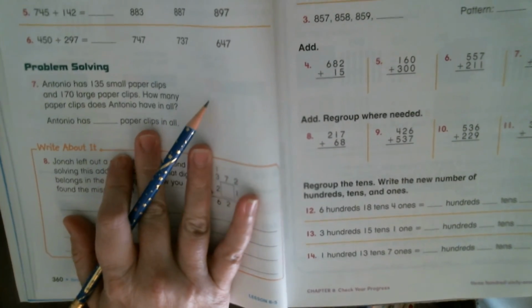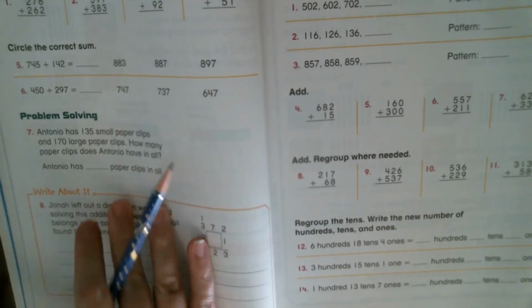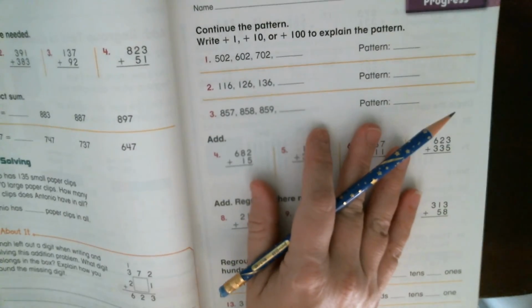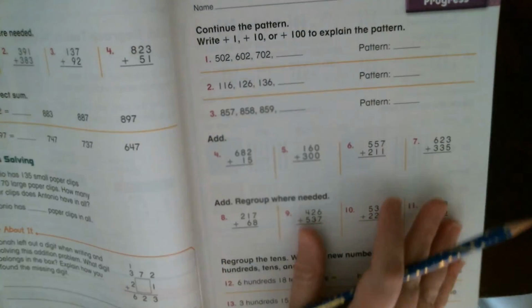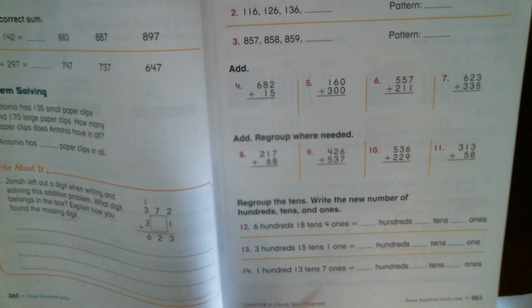Guys, it's really important that your parents send me a picture of this so I can make sure you're doing it right, because tomorrow you will be working on a math quiz, checking your progress. So I want to make sure that you guys are understanding everything we have going on.